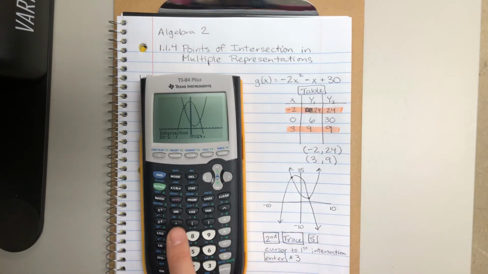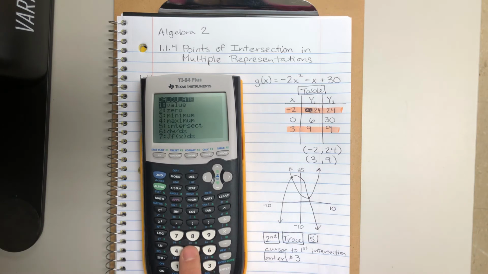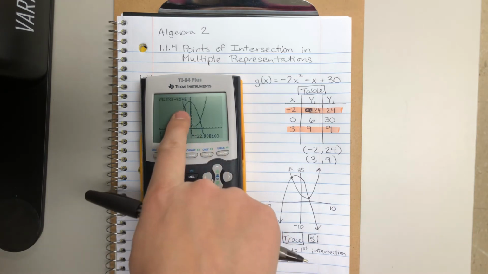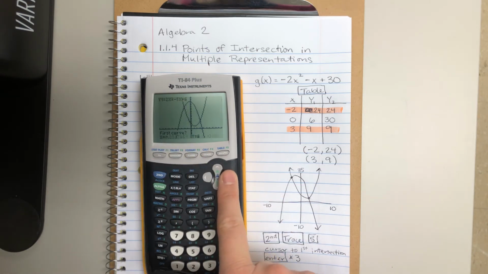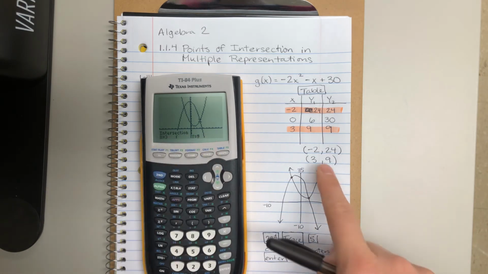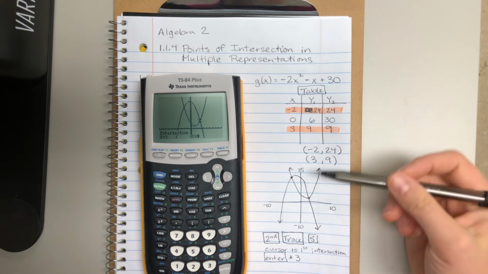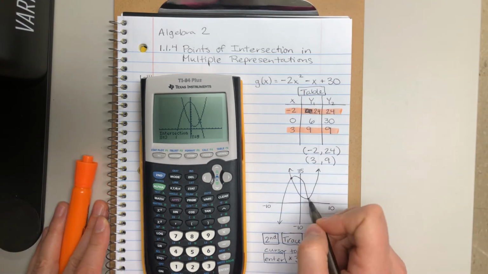Okay, I'm going to do that one more time. So second, trace. Number 5 is intersect. This time, I don't want to get this same exact answer again. I already know that's -2, 24. I'm going to scroll over to the right until I'm close to the other point of intersection. Again, I'm going to hit enter 3 times, and it's going to tell me 3, 9, which we already knew, but I need you to be able to find it on the table. I need you to be able to find it on the graph.